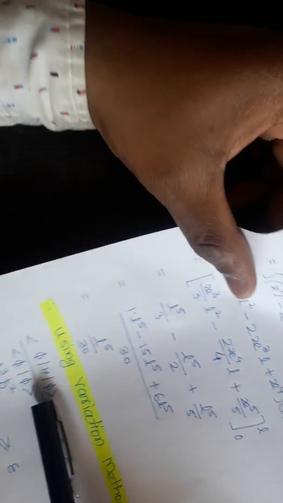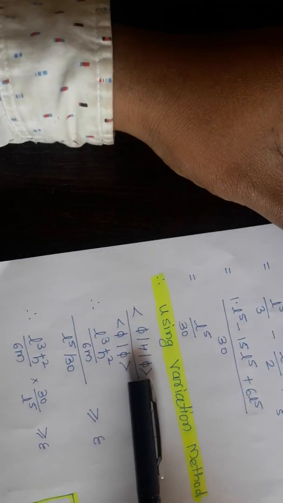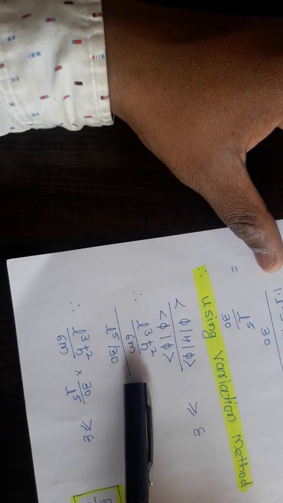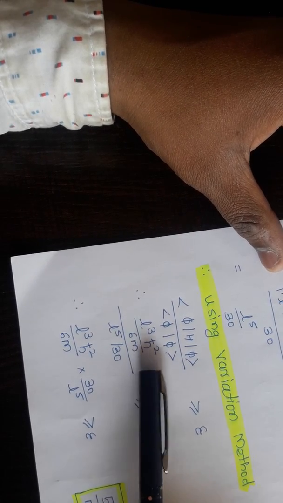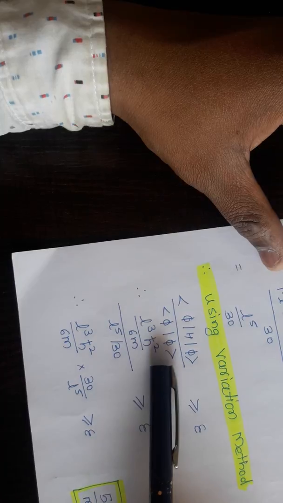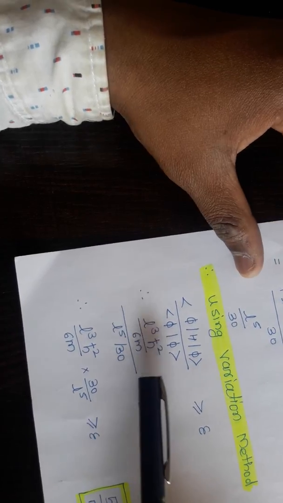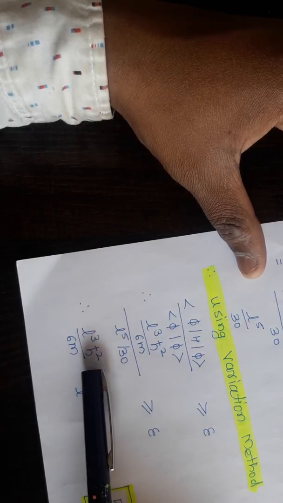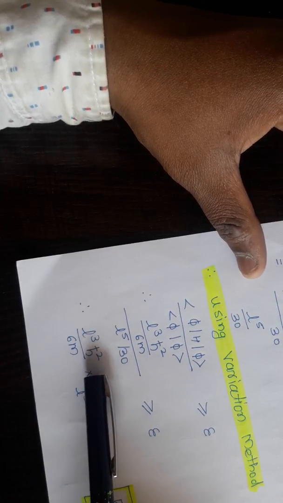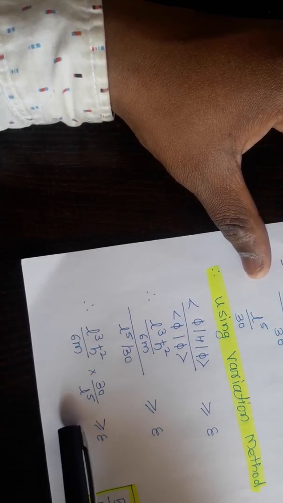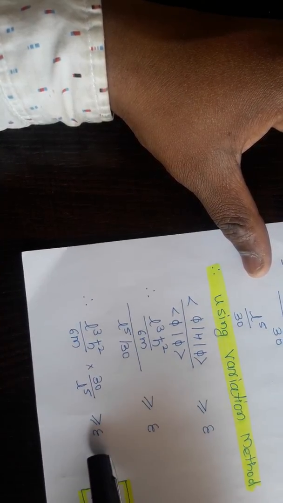So we insert all the values of these two expressions. After solving this, L³ into ħ²/6m into 30 upon L⁵, that is greater than or equal to E.